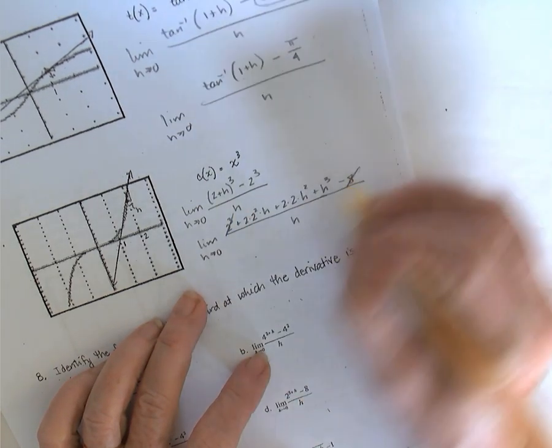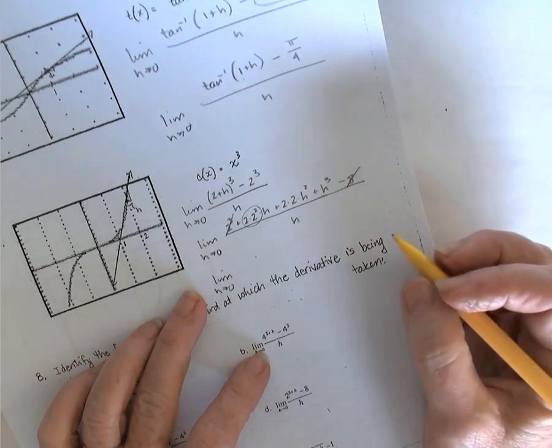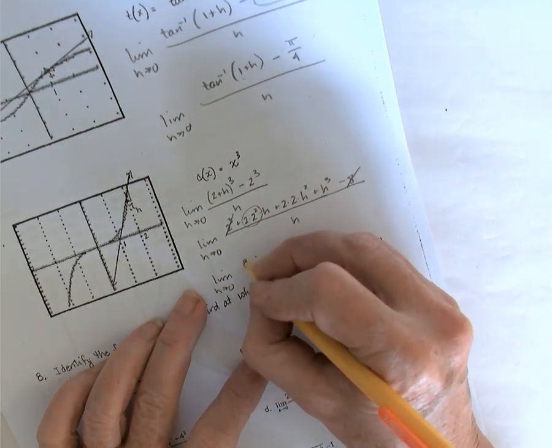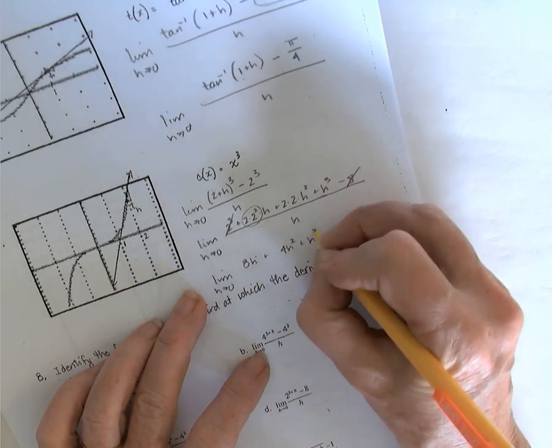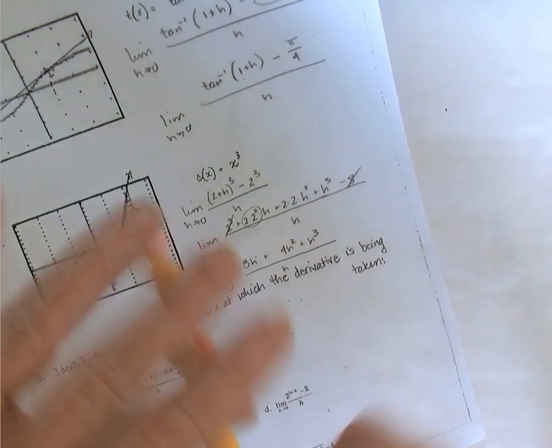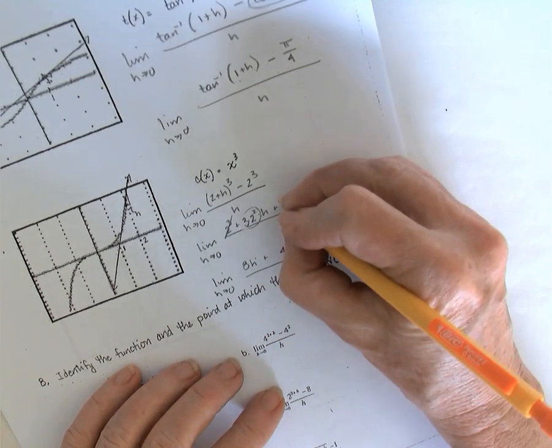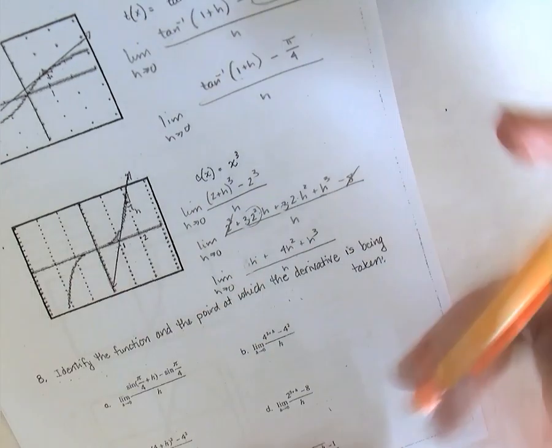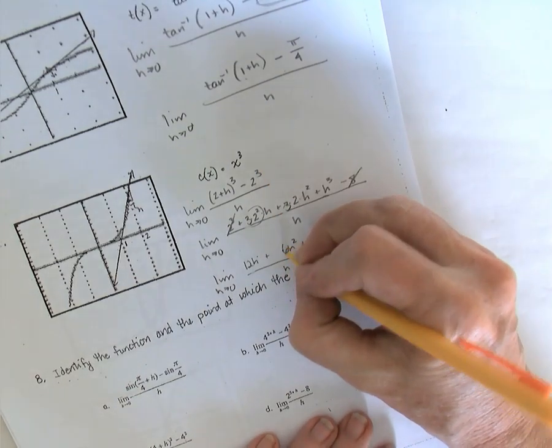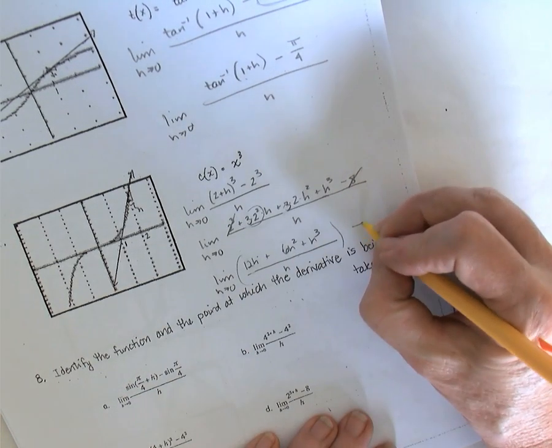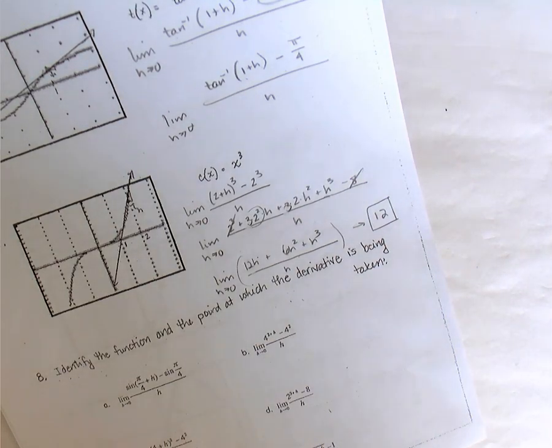Our 8's cancel out, and I'm just left with the limit as h approaches 0. Let's see, that's going to give us 8h plus 4h squared plus h cubed, all over h. Whoops, I knew something was wrong. These are 3's. 3 times 4 is 12h plus 6h squared. In any case, what I can do is cancel out the h's, plug in h is equal to 0, and that will give me a 12. So some of these work, some of them don't work.